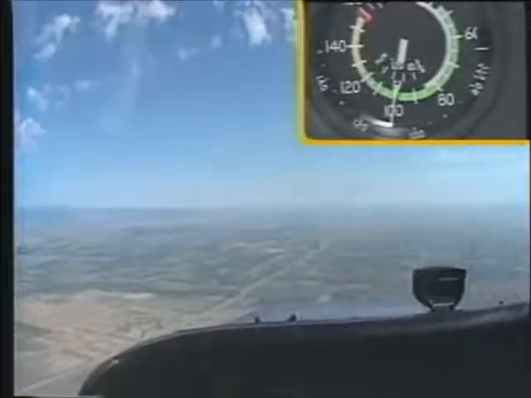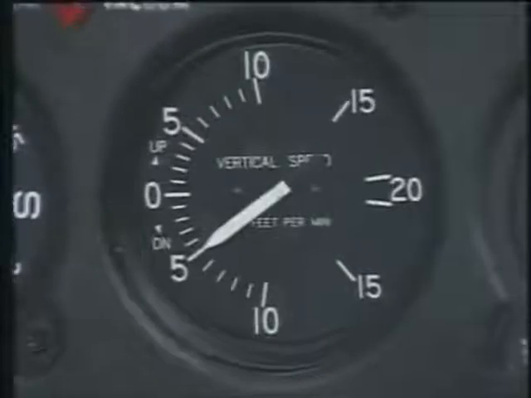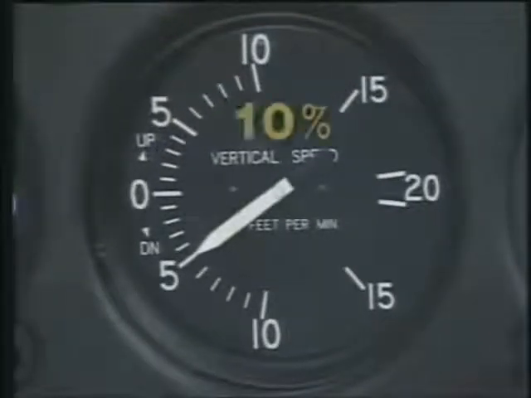Use the VSI again to calculate when to begin your level off from a descent. Use the same 10% rule described earlier to identify the level off point.